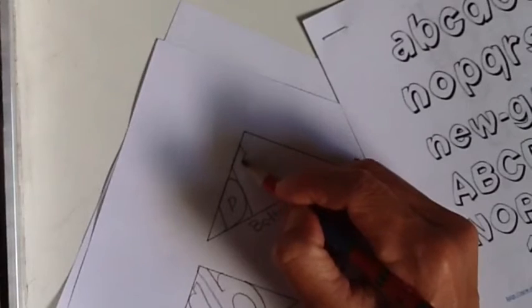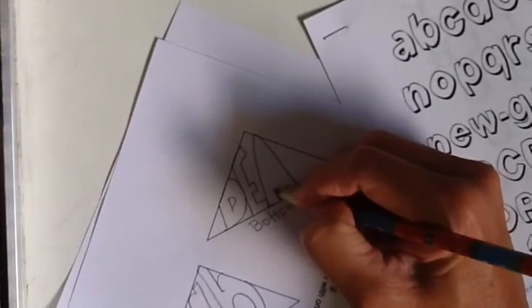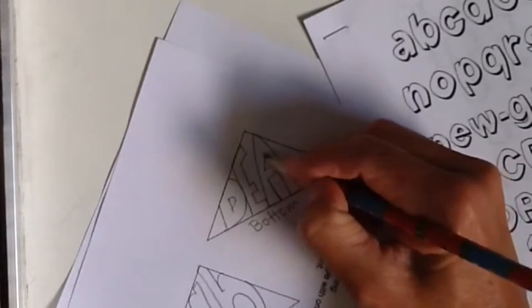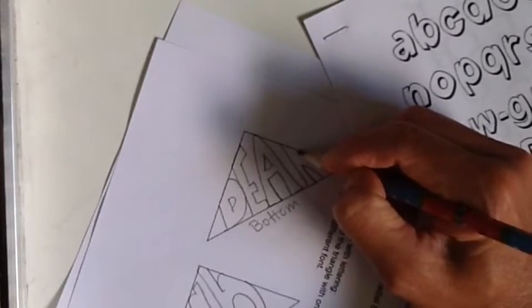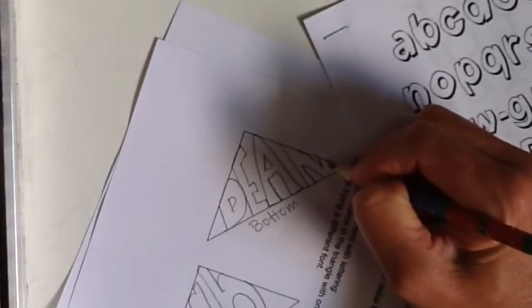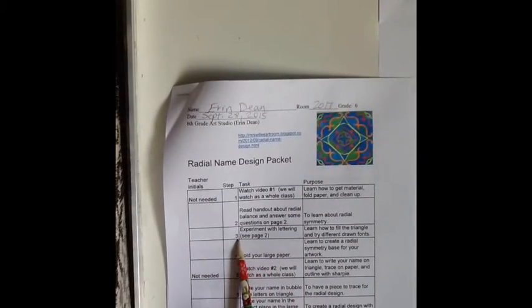This is the top of my E touching the top of the triangle, and then the A also again touch the top and the bottom of the triangle, and you can make them wider to fill up that space. They do not need to touch side to side, but they do need to touch top to bottom on that triangle. So there is that step, and you don't need to do anything but doing that in pencil. I'm going to flip back to the front, and that was step 3.